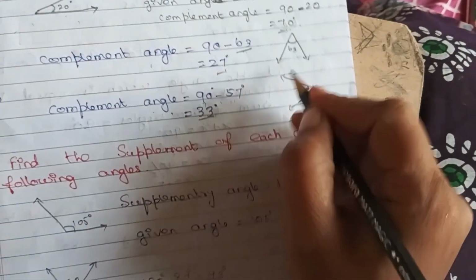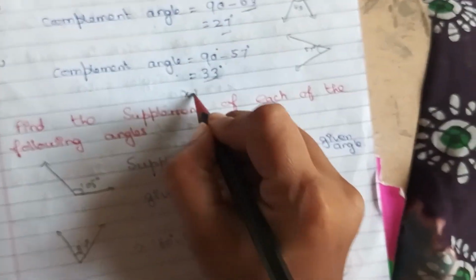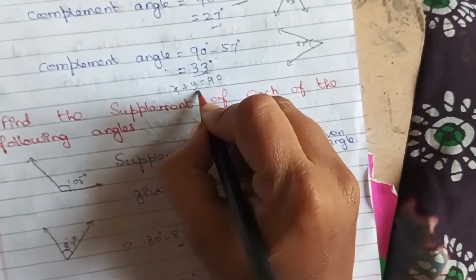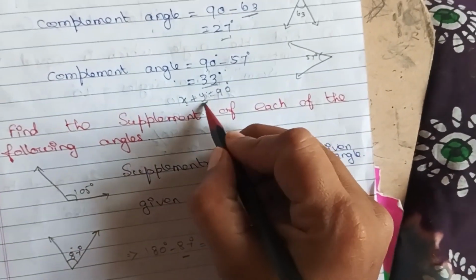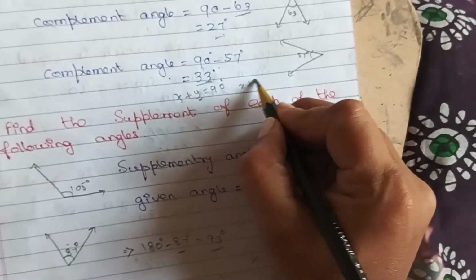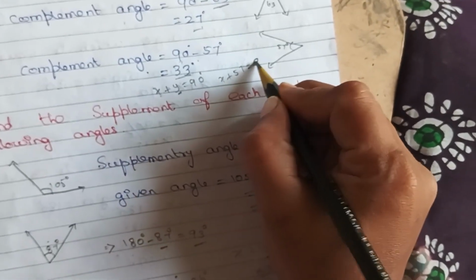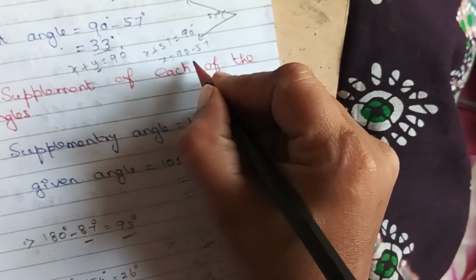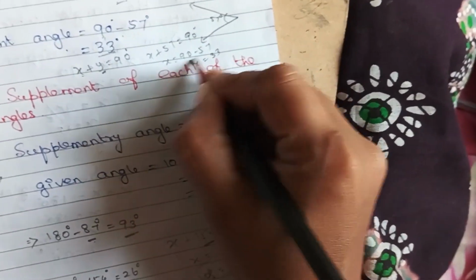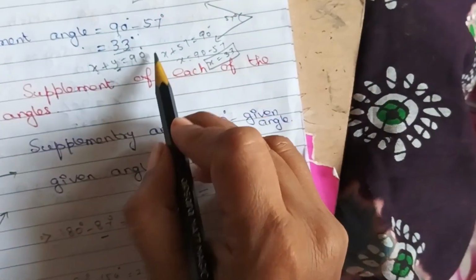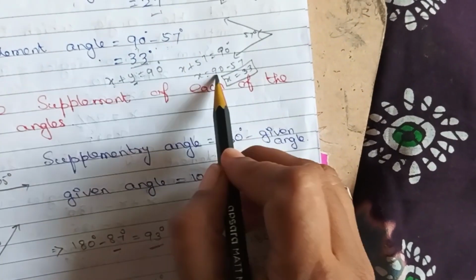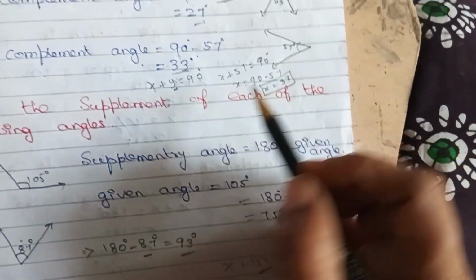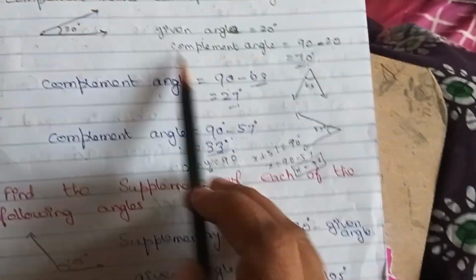Or else we can find it like this. x plus y equal to 90 degrees, the sum of two angles equal to 90 degrees. One angle they gave, so x plus 57 equal to 90 degrees. x equal to 90 minus 57, x equal to 33. You can use this type, same thing. It will be easy for you. Okay, this is the complement.